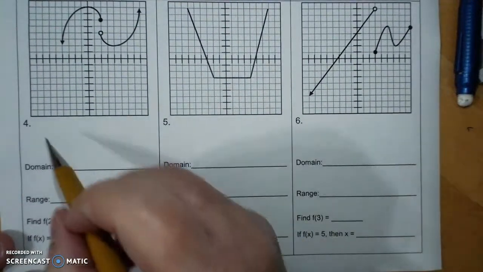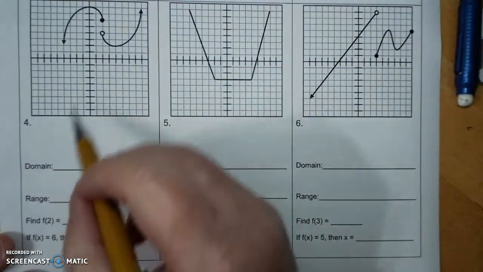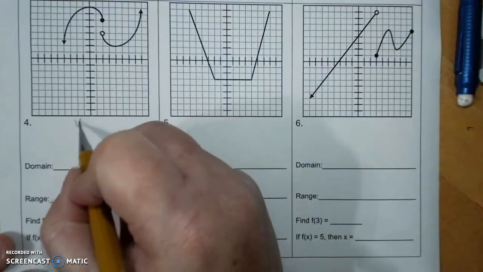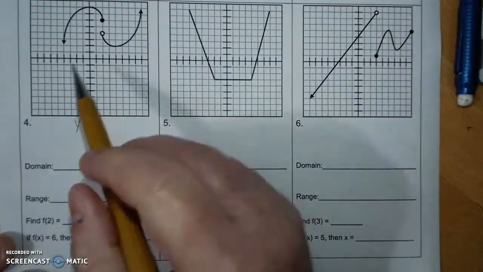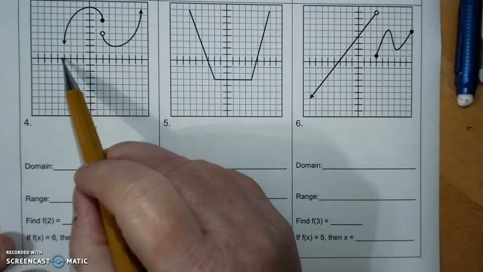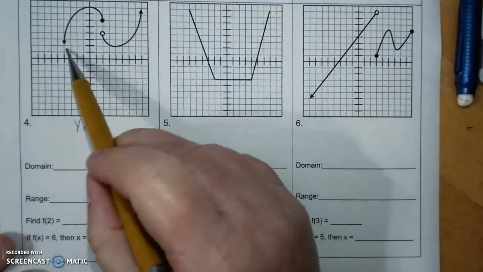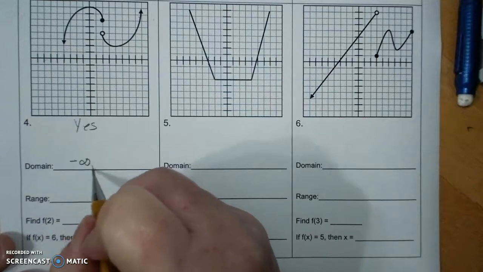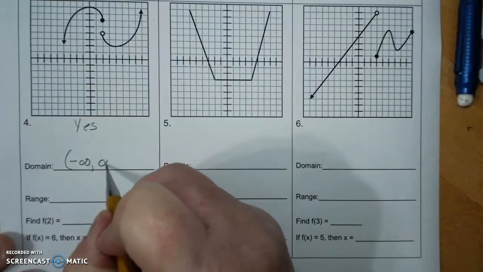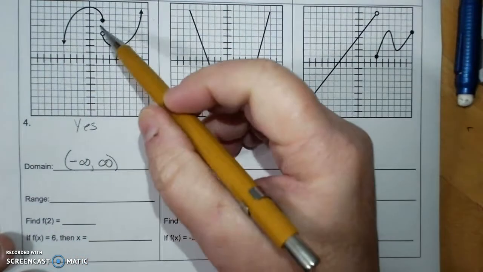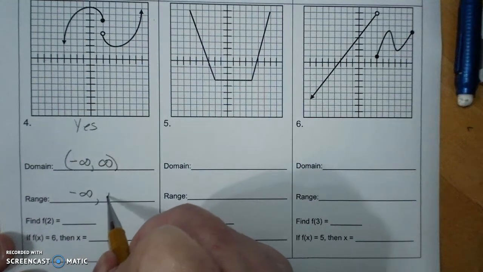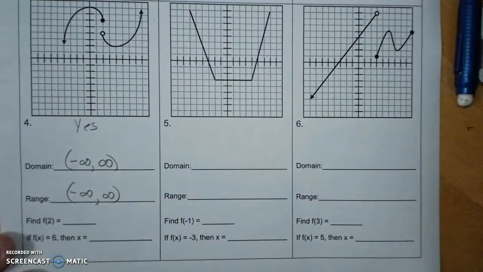I'm going to check for function. Closed dot over open dot. This is a yes. I'm allowed to be anywhere on the x's because of the arrowhead, so it's negative infinity to positive infinity. I can go anywhere on the y's, so that is also negative infinity to positive infinity.